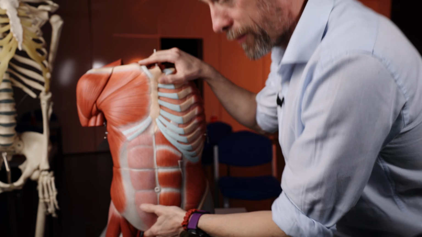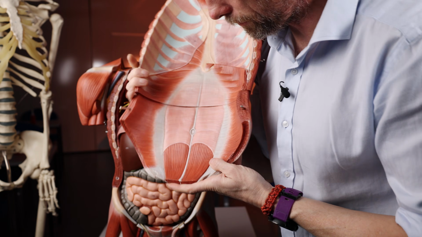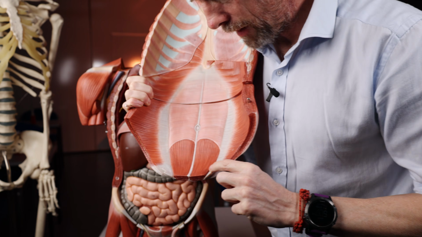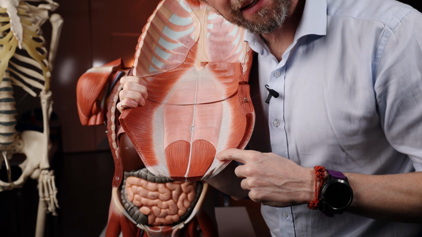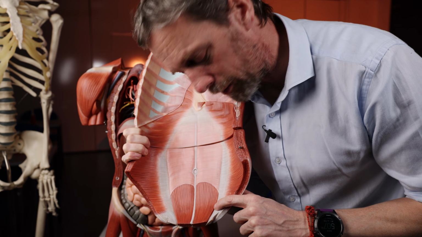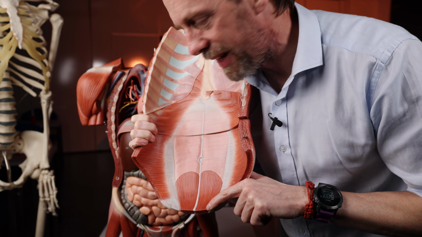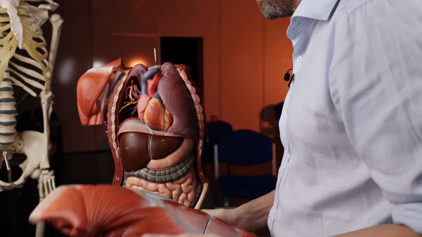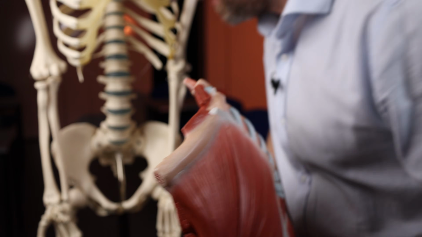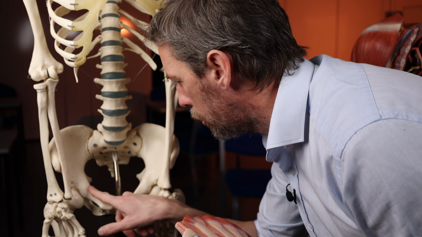I said I'd tell you about the conjoint tendon. The conjoint tendon is this aponeurosis of the transversus abdominis muscle and the internal oblique muscle running down inferiorly to the pubic crest and the superior pubic ramus.